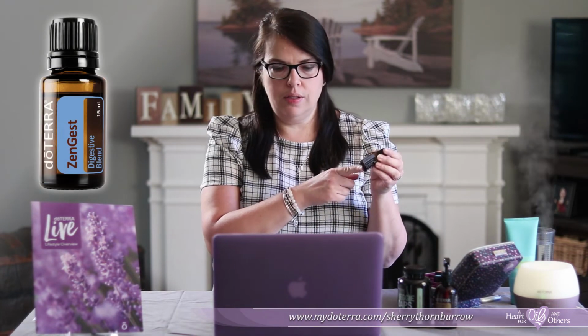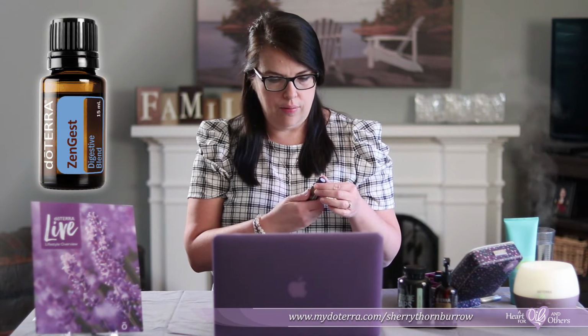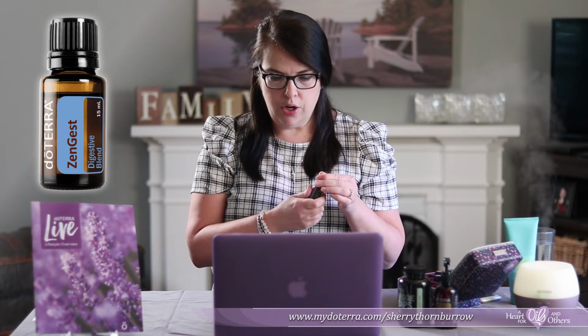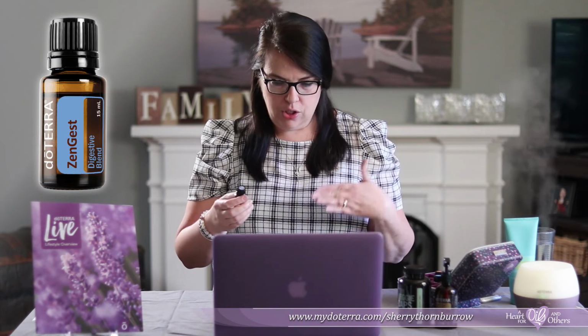And then the next one I wanted to talk about has two names. One's Canadian, one's American, as Easy Air is actually known as Easy Air in Canada, Breathe in the US. This is called Zengest, or in the US it's called Digest Zen. It contains ginger, peppermint, fennel, tarragon, coriander, and caraway. You can add it to warm water to make a nice tea. You can apply it to your abdomen with a pump or some fractionated coconut oil, a few drops of this, and apply it to your abdomen.